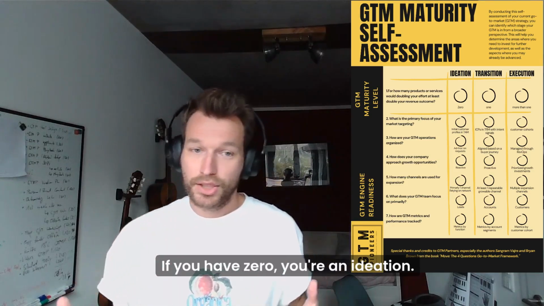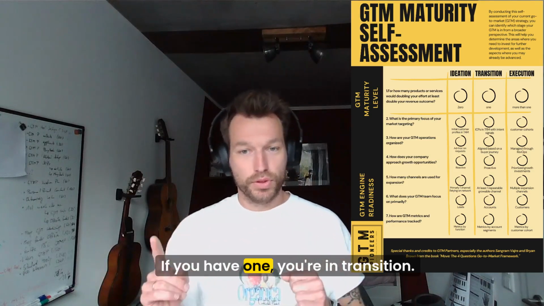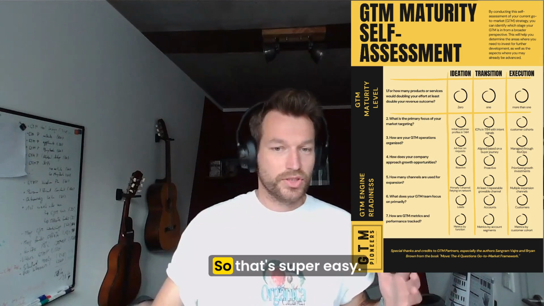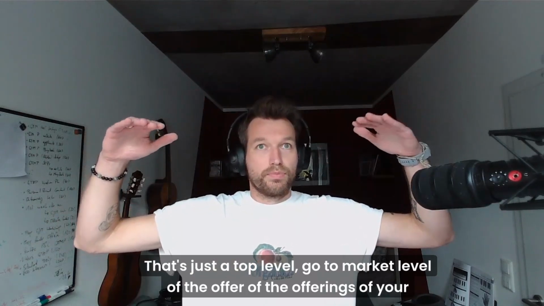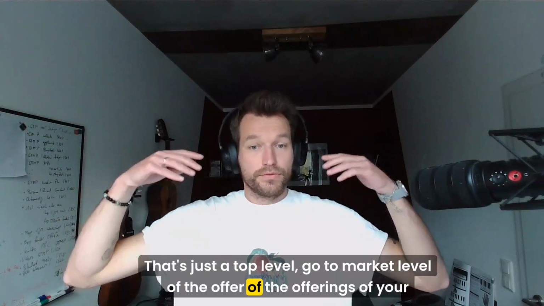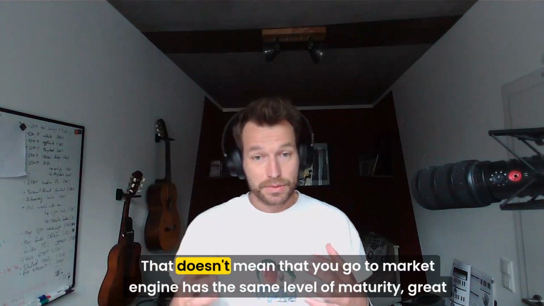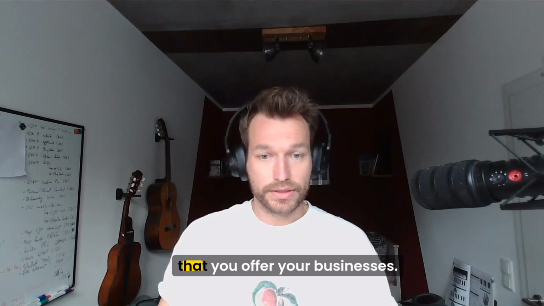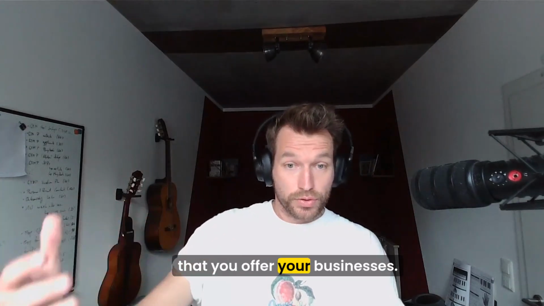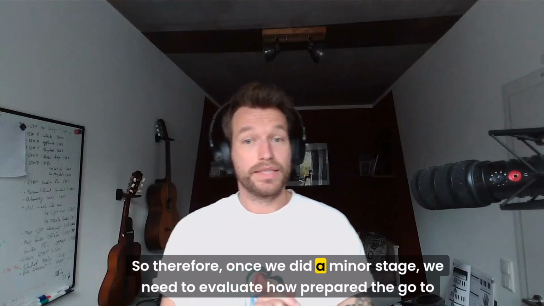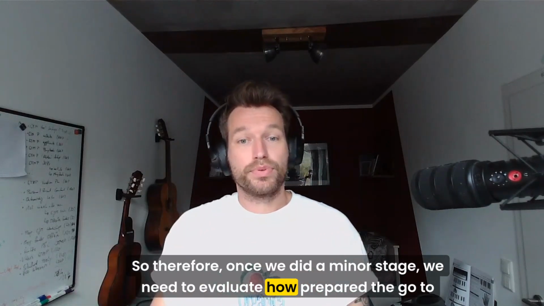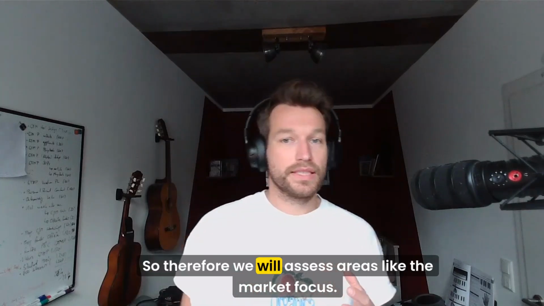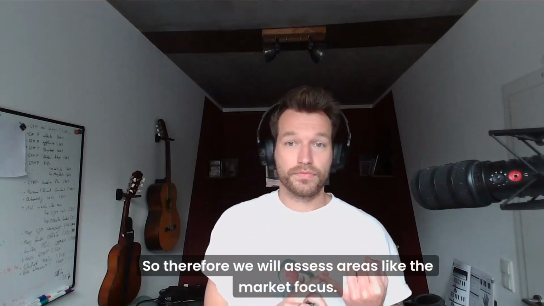If you have 0, you're in ideation. If you have 1, you're in transition. If you have multiple, you're in execution. That's super easy. That's just the top-level, go-to-market level of the offerings of your business. That doesn't mean that your go-to-market engine has the same level of maturity as your offer or your business. So once we determine the stage, we need to evaluate how prepared the go-to-market engine is for this level. We will assess areas like the market focus.